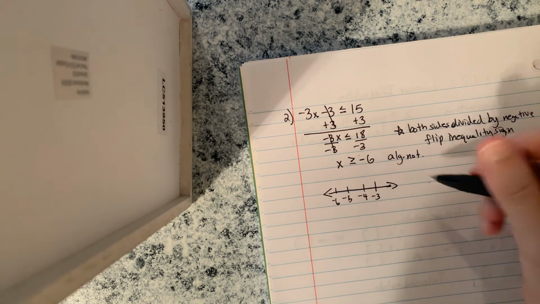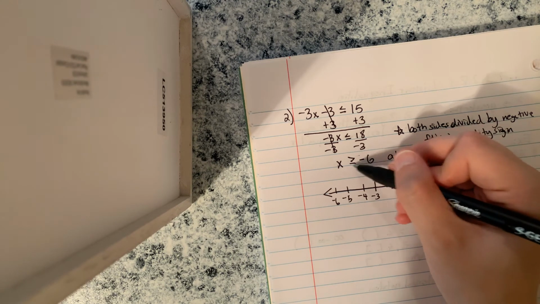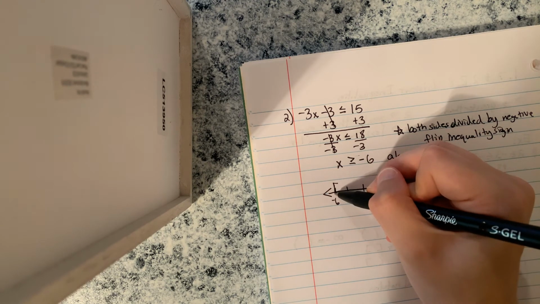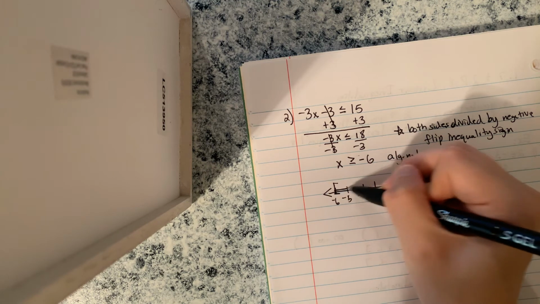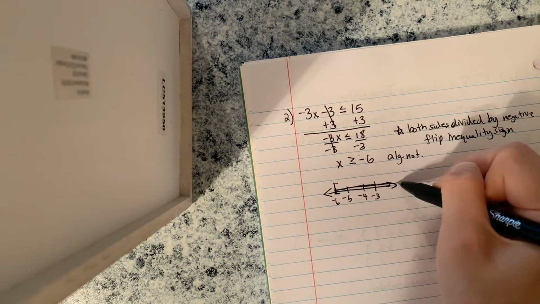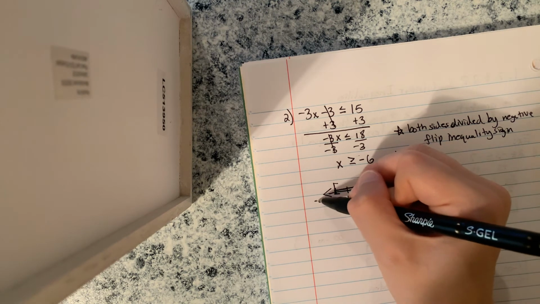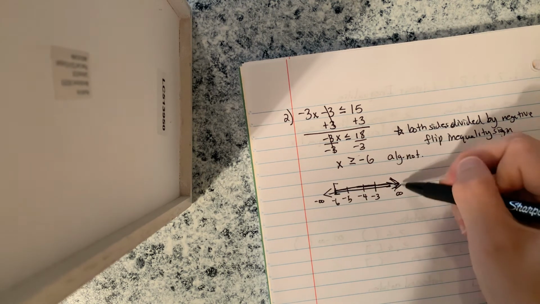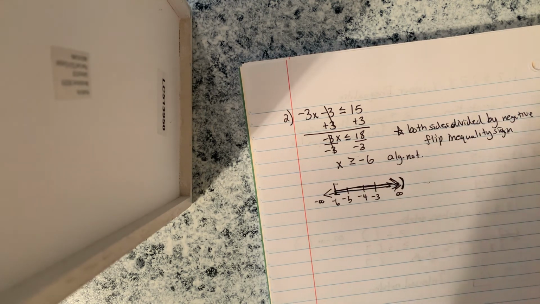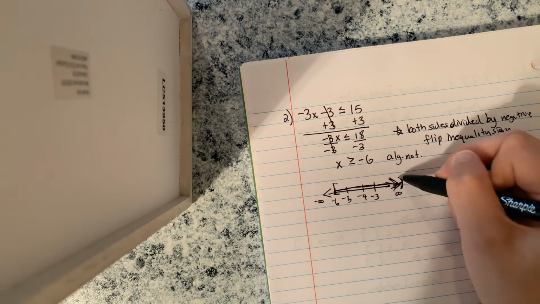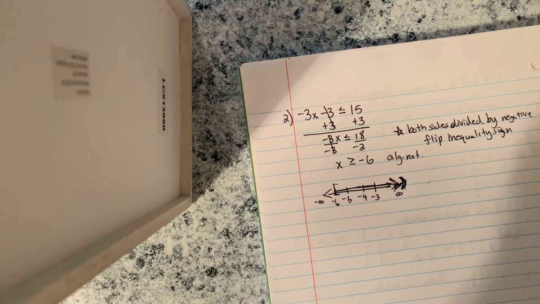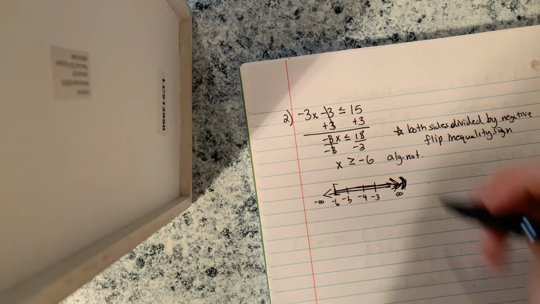In this case, we need to use a bracket to show the inclusion, so we want a bracket on that number. And then we'll shade towards infinity. So this is positive infinity over here. Remember, this side's negative infinity. We would have a parentheses on the infinity side, and you would drag it all the way to infinity. So that's our graph.